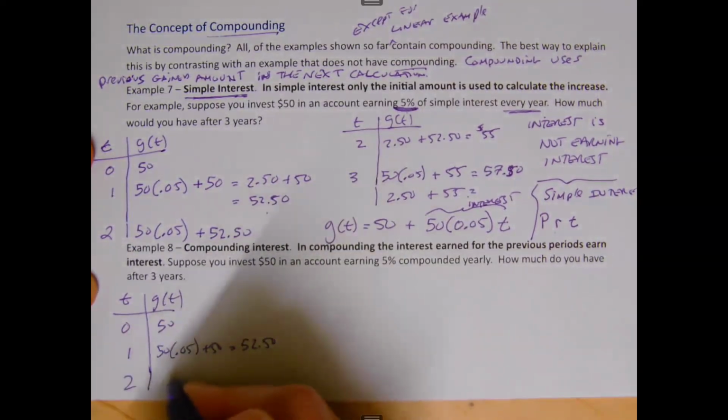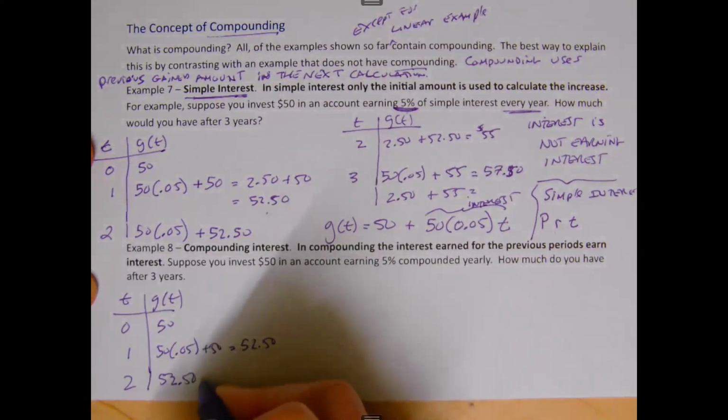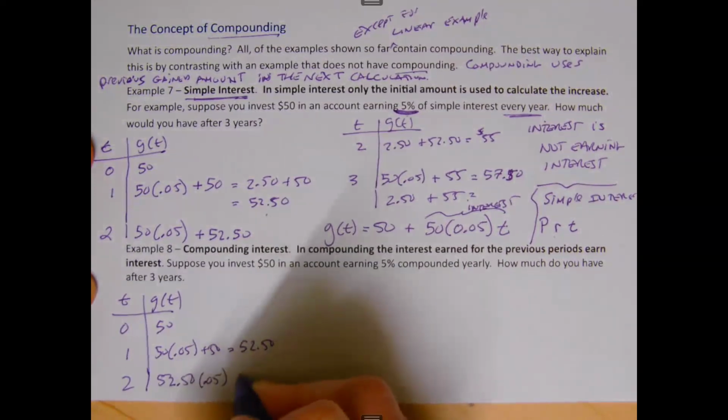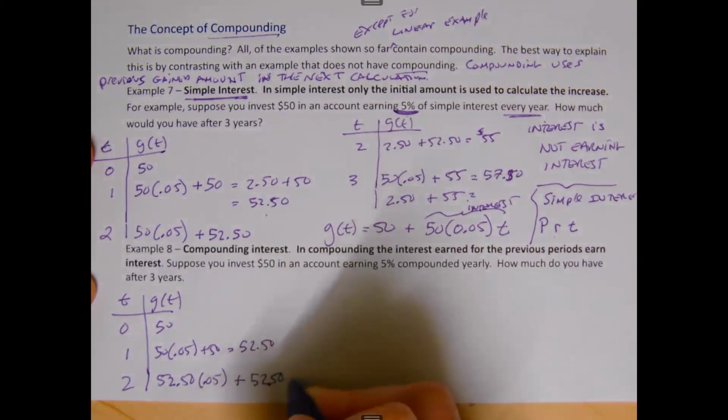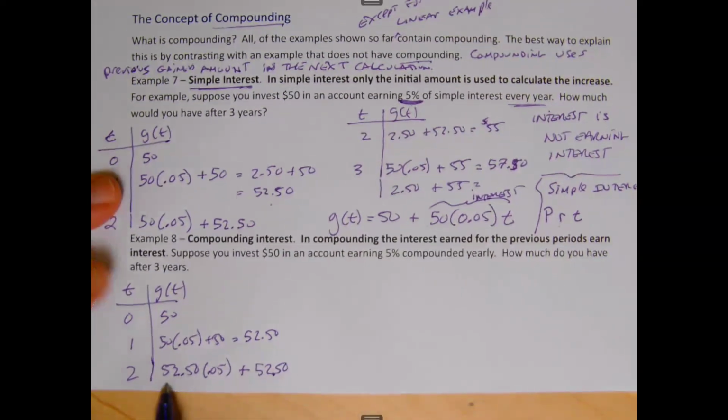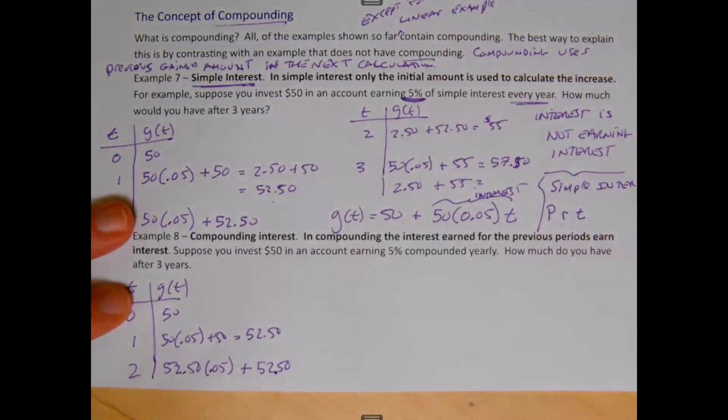But the difference is the second year, that 52.50 grows. And now we're going to do this again, but the amount is now being changed because I am adding 5% of 52.50. Okay, so now notice the 2.50 that I gained here is being included in the calculation.